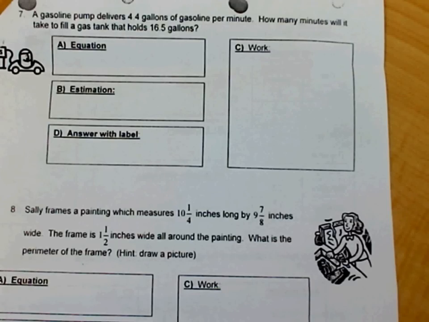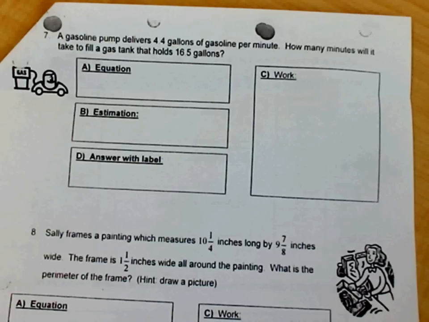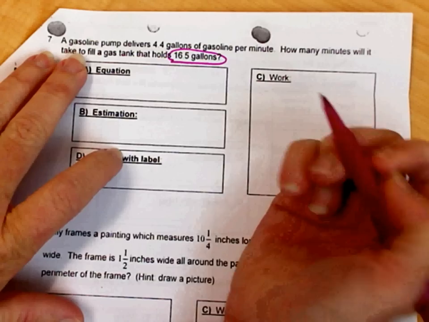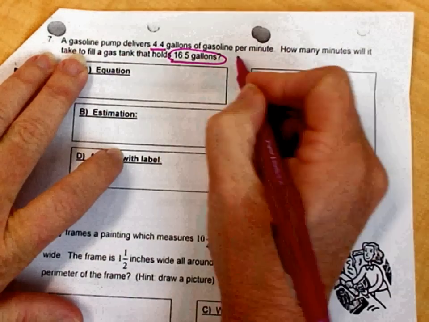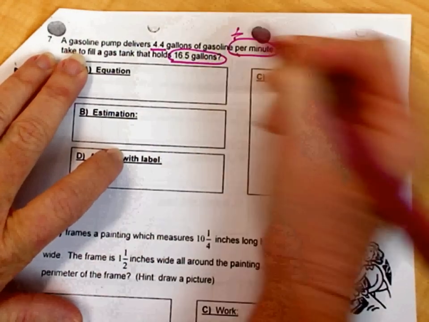Okay, let's take a look at problem number 7. On problem number 7, it's referring to going to fill up our tank of gas and put gallons of gas in our car. My tank holds a total of 16.5, but as I'm pumping it, it goes 4.4 gallons per minute. So that means that I am dividing.